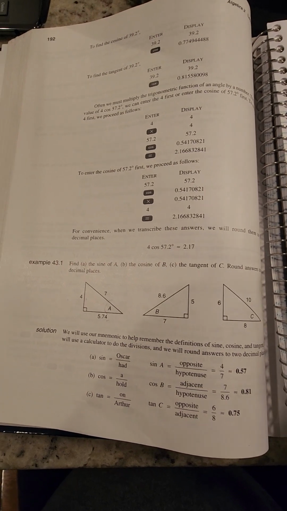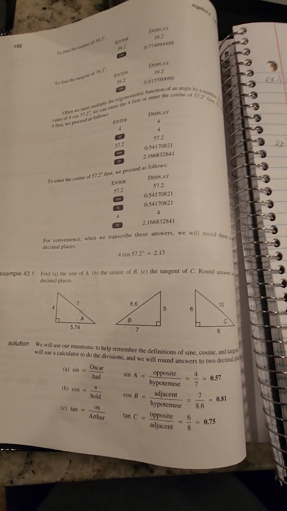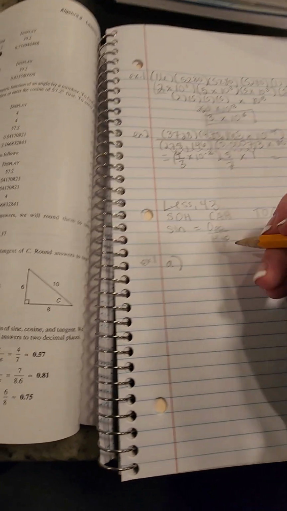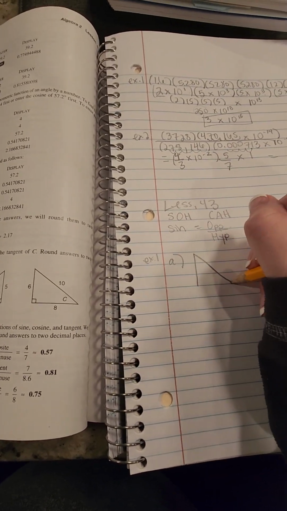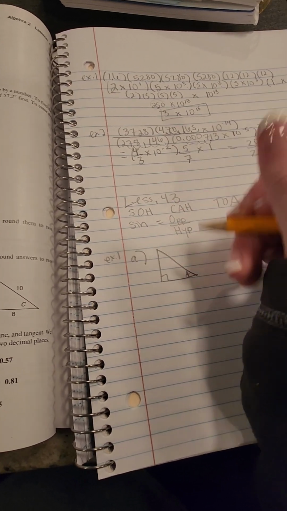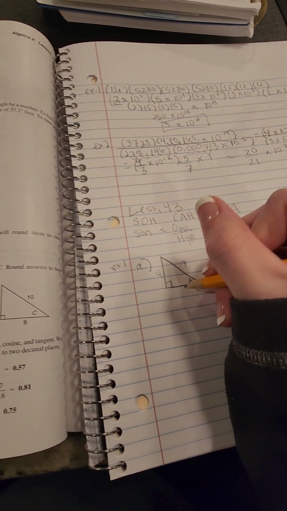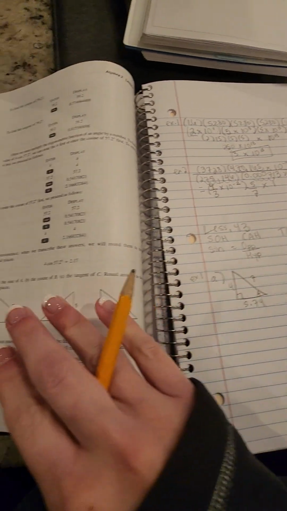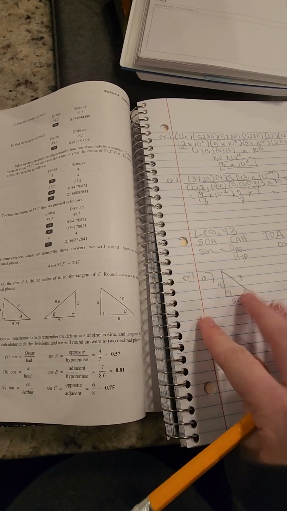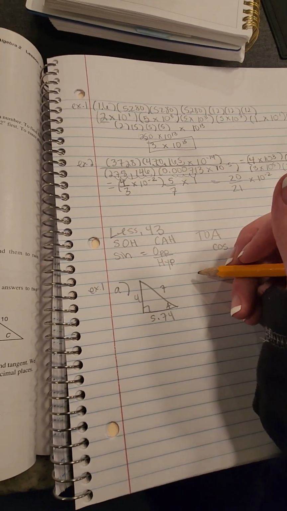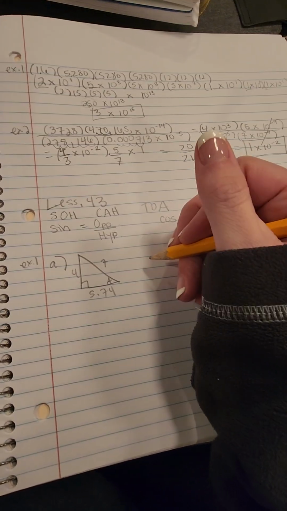All right, so let's see what they're wanting us to do here. In example 1, they want us to find first the sine of A. So let's go ahead and do that. Okay, I always recommend to draw your triangle again. You don't have to, but it is helpful to have it right on the page that you're working on instead of just in the book, because looking back and forth, you can kind of make mistakes, so it's good to have it right here. So they want us to find sine of A.